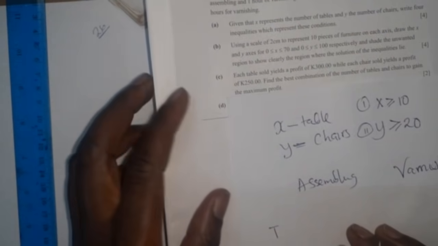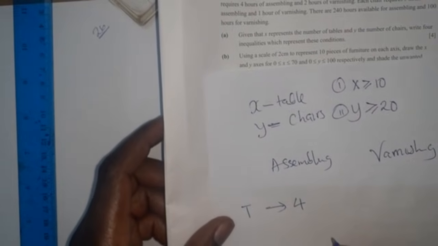So for the tables, each table requires 4 hours of assembling. So for the table, it's 4 hours of assembling and 2 hours of varnishing.